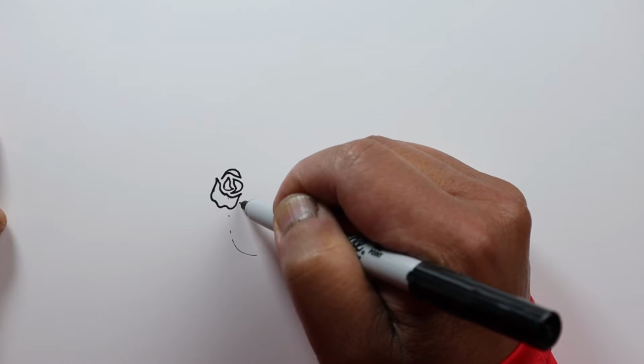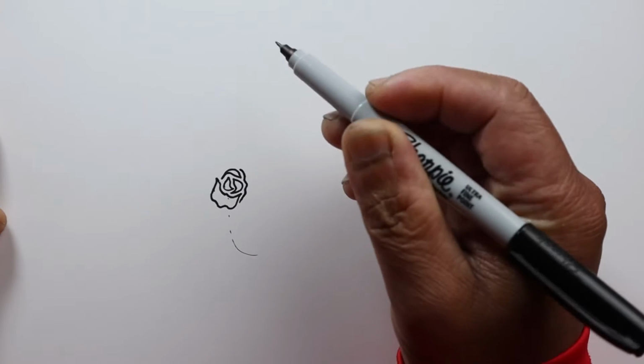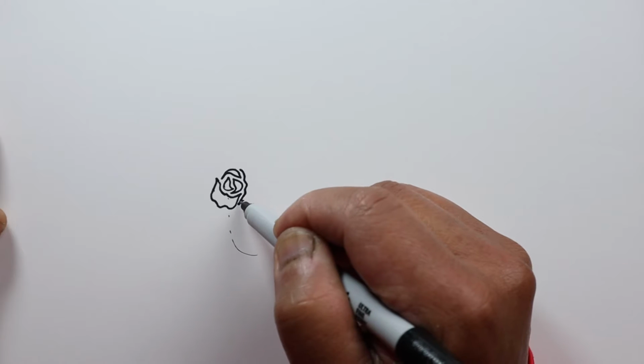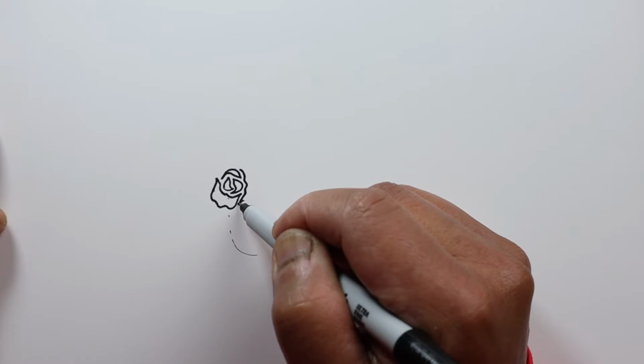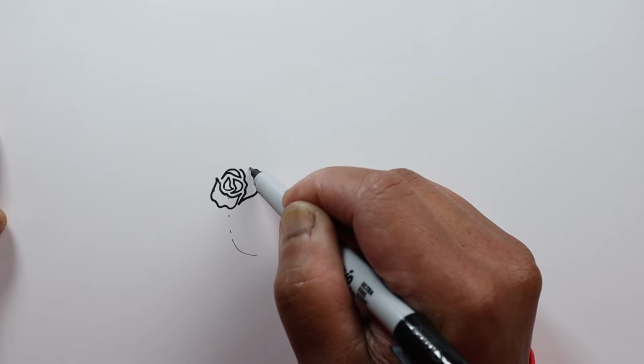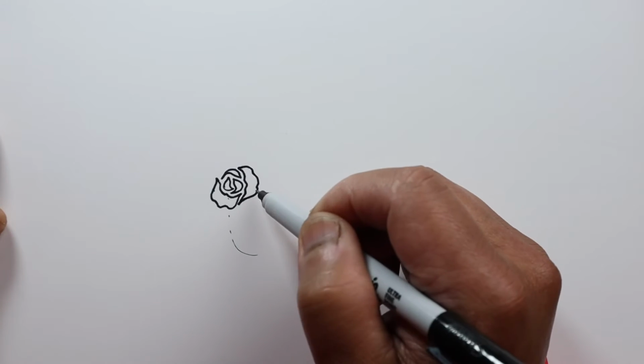As before, draw a line that mimics what you already drew. Starting with this end, we come out in an irregular line and come back to the other end of that line. That represents another petal.